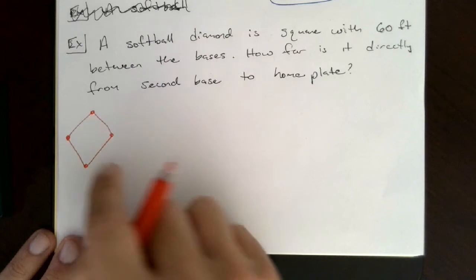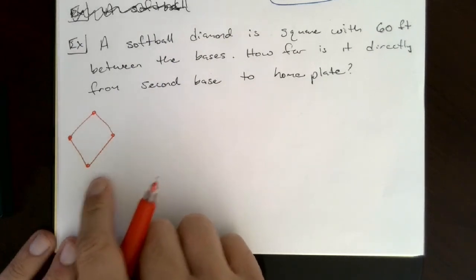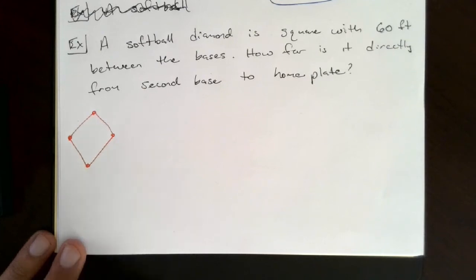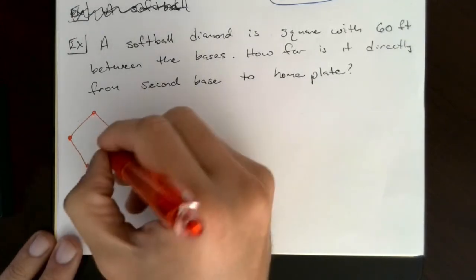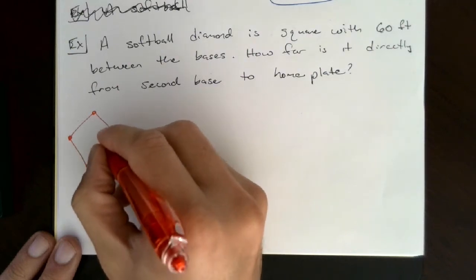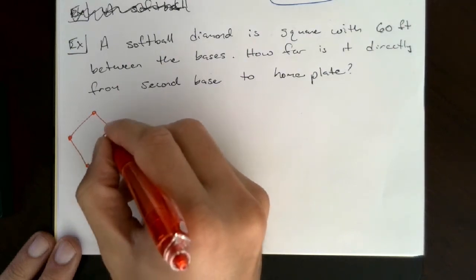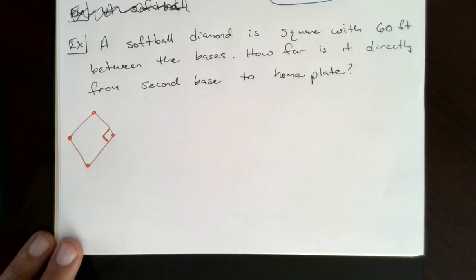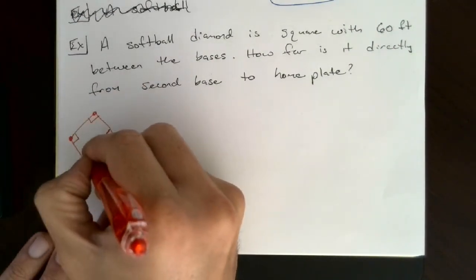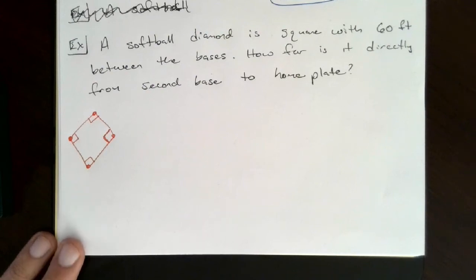So they're telling you that this is a square. It's a diamond, but it's a square, meaning all the sides are the same. Now my drawing isn't perfect, but it's a square. Something you know about a square is that each angle is a right angle. So it's a 90-degree angle here, here, here, and here. So they're right angles. That's important.